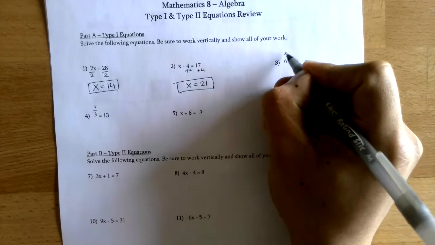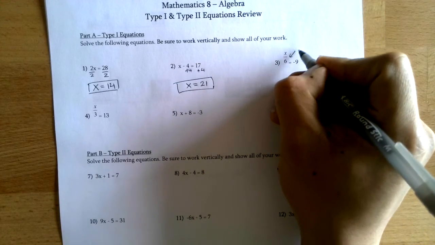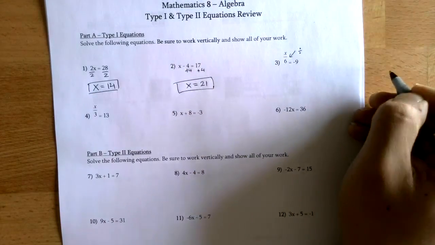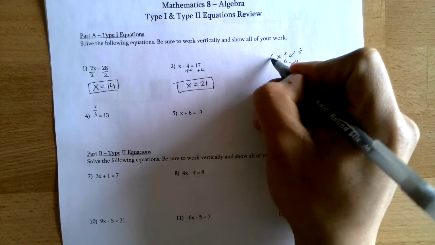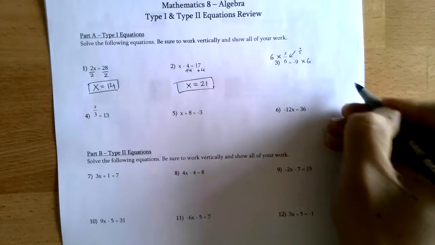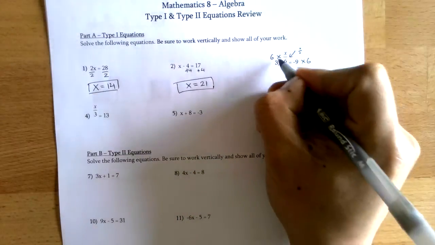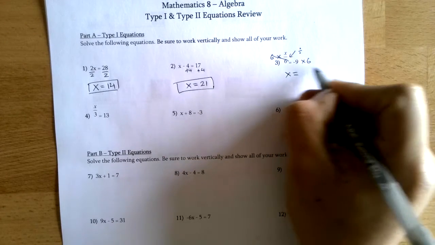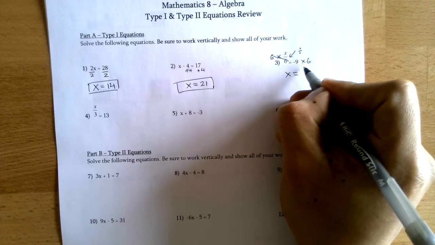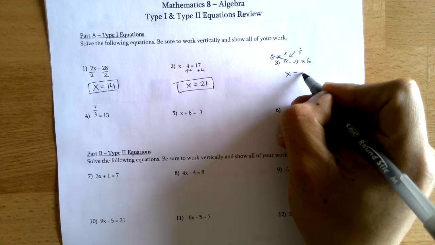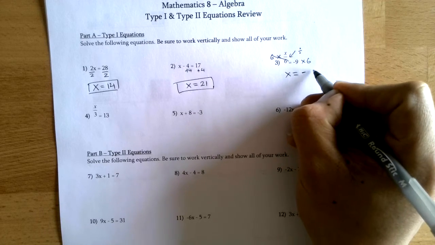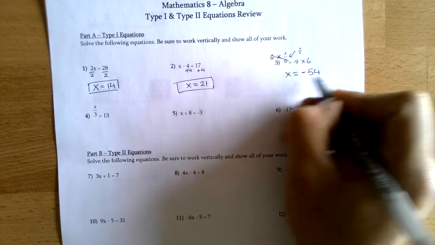Now this one, if you get a fraction, again, a fraction is division, isn't it? So the opposite of division is multiplication. So you're going to multiply by 6 on both sides, and you should get x equals, again, this one has integer rules. Negative times a positive is a negative, so 9 times 6 is negative 54.